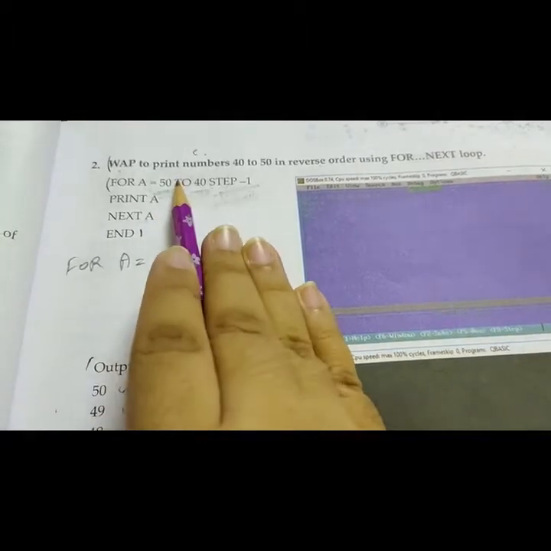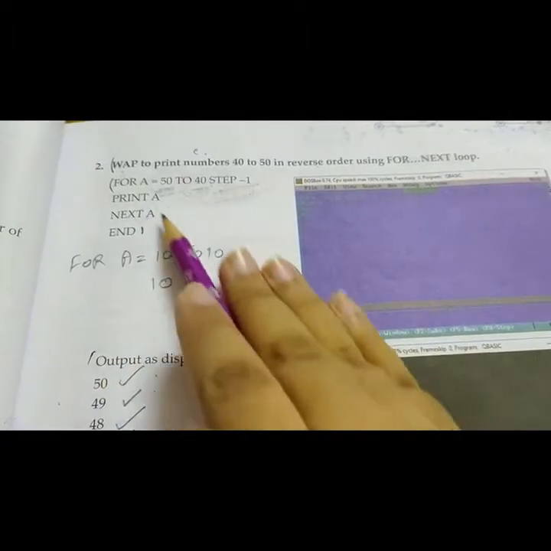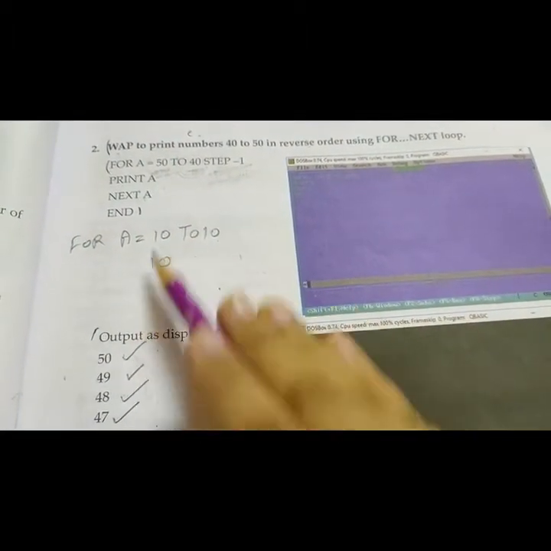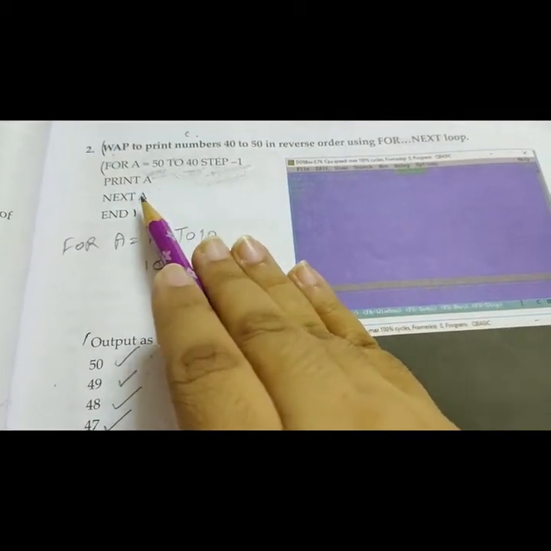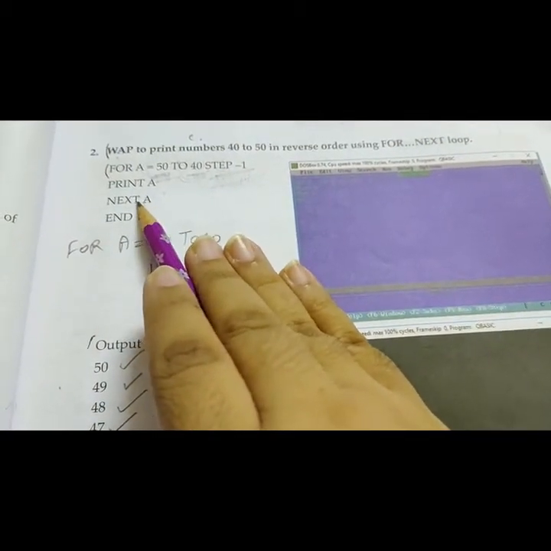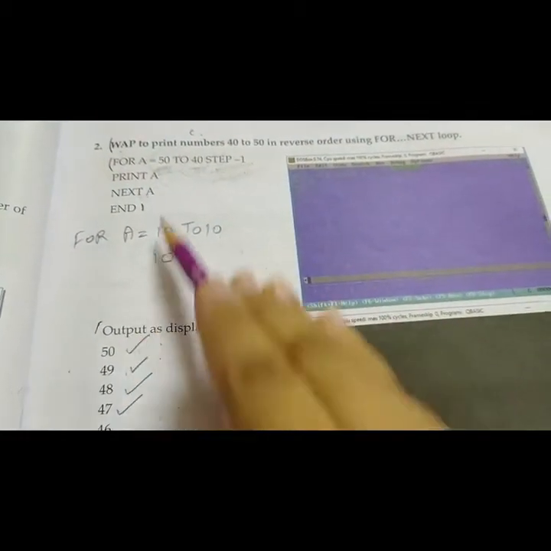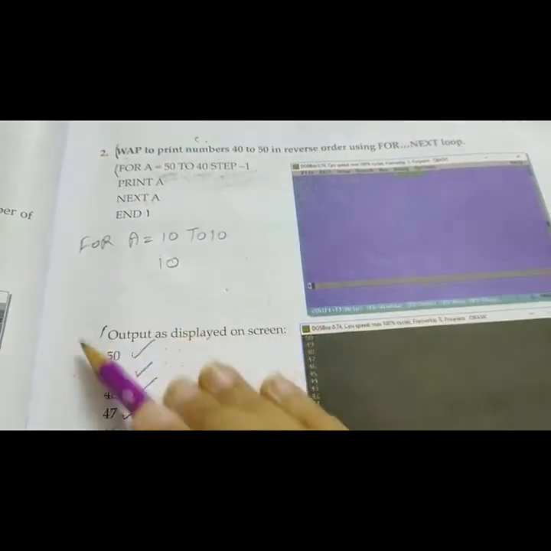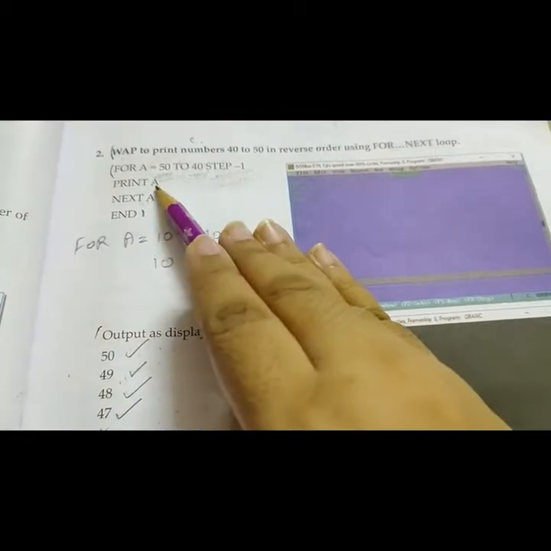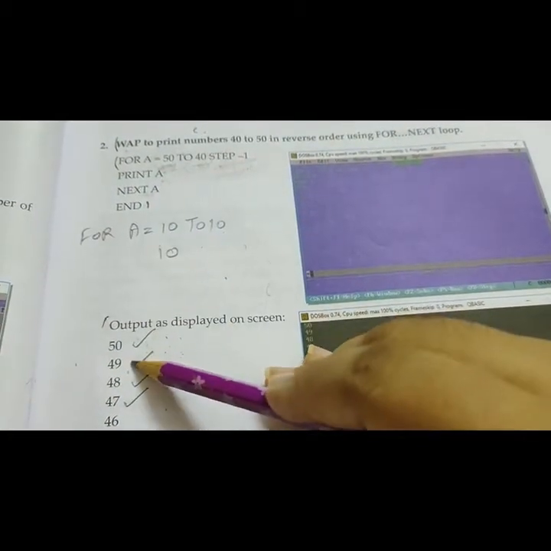PRINT a. If the value is 50, it will print 50. NEXT a means, as I told you, the loop will continue. The next value is 49 because 50 minus 1 is 49. PRINT a means 49 will be printed.